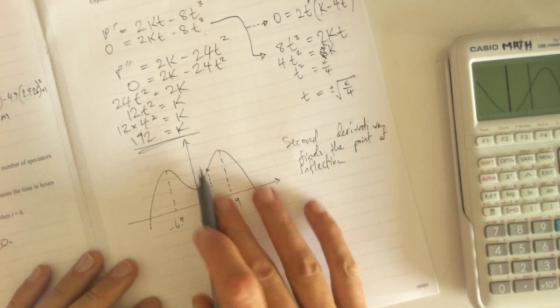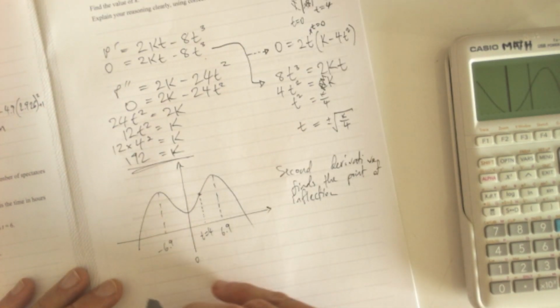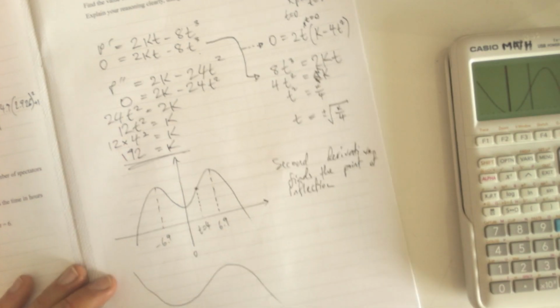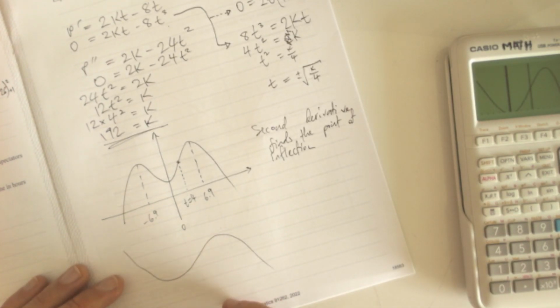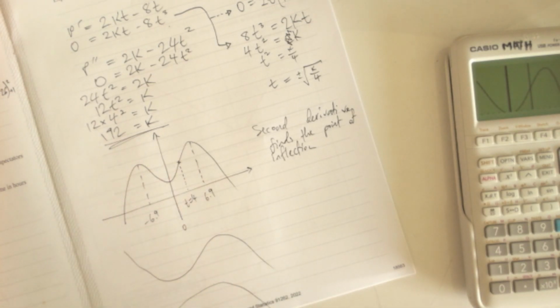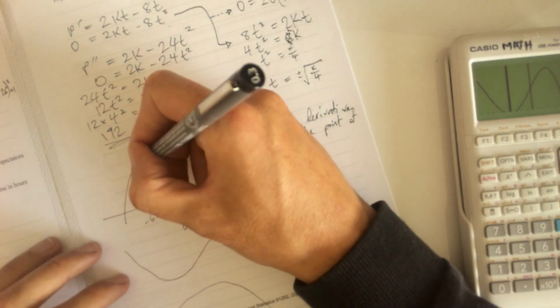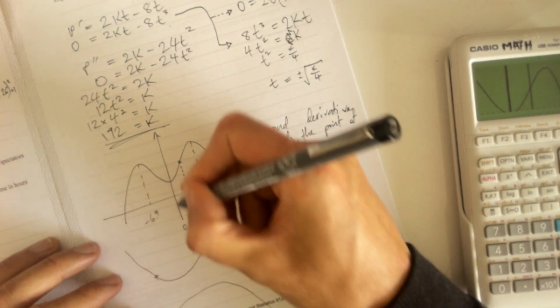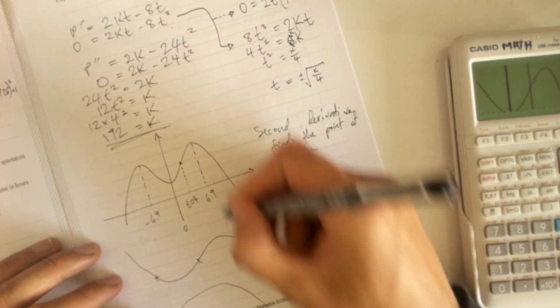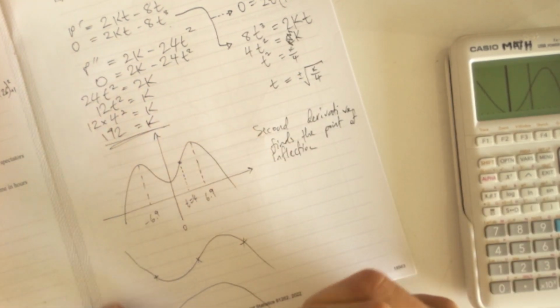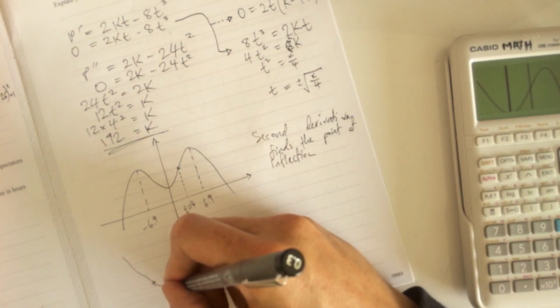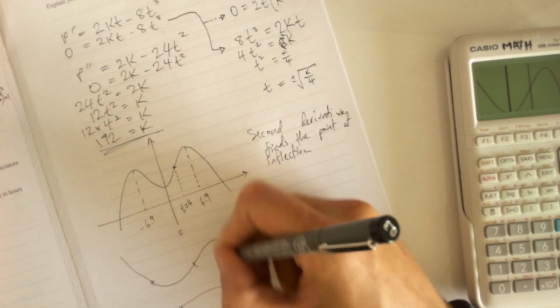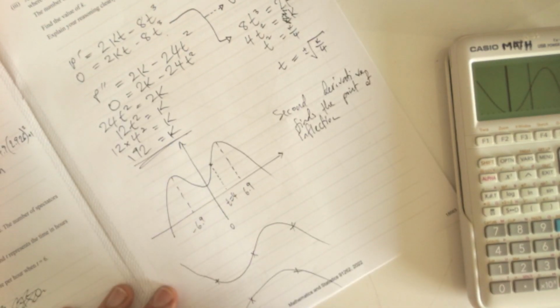Because then, so I start with this. It becomes a negative cubic, and then that becomes a negative parabola, where this describes that point, this describes that point, and this describes that point, and then this describes that point, and this describes that point.